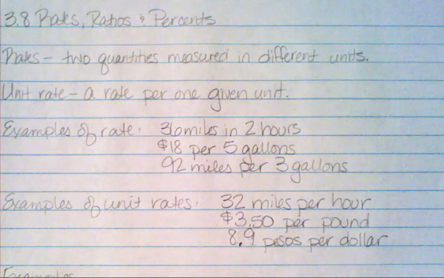Now if we want to change those rates into unit rates, we have to find out how much for one of something. So we can take 32 miles per hour. That's a unit rate. Now, it's not equivalent to our 36 miles in 2 hours. I don't want you to think that I'm making equal rates here. It's just an example of a unit rate. $3.50 per pound. 8.9 pesos per dollar. So we're comparing everything to one of something. That's what makes it a unit rate.